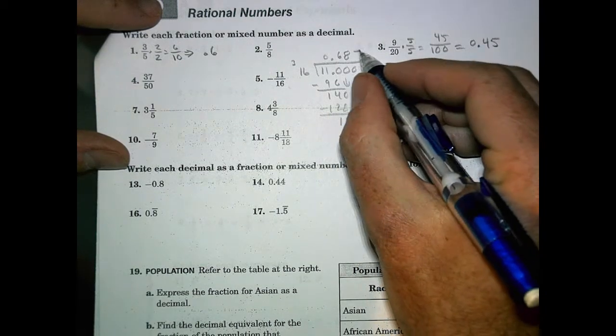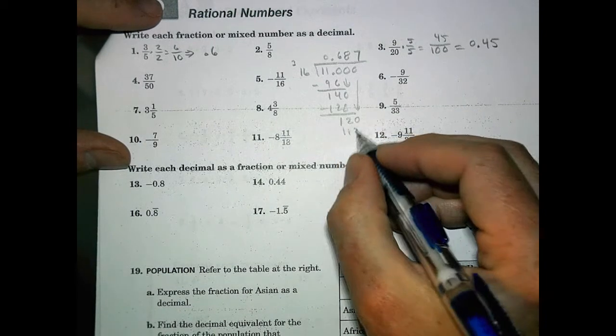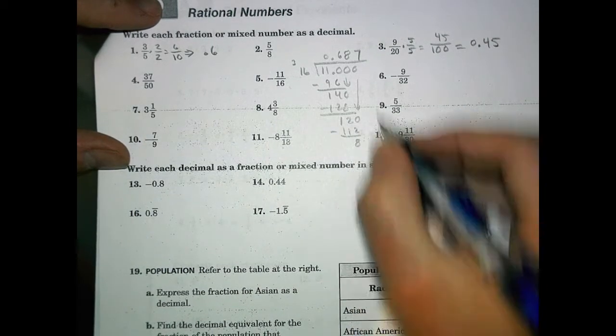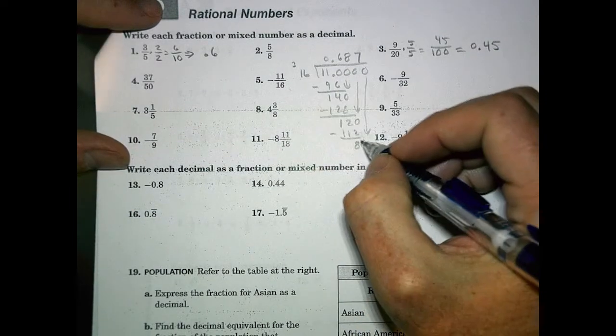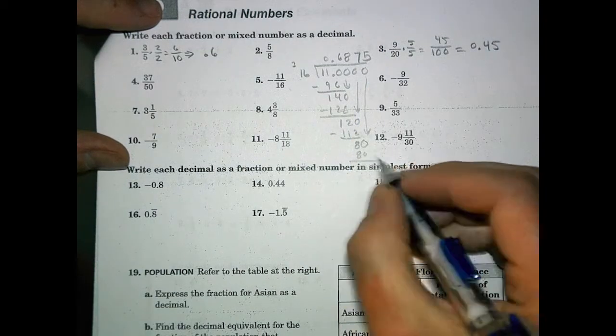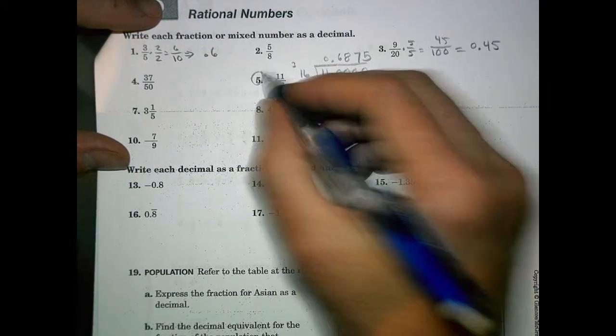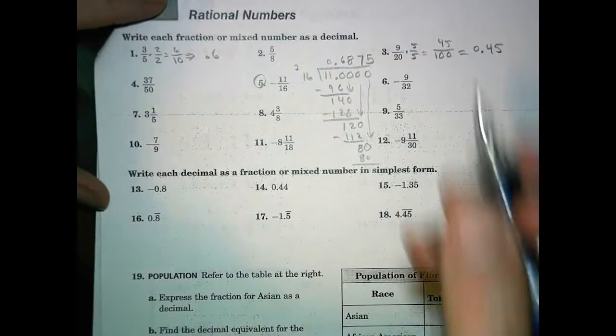Oh, good old 7 times. 7 times 16 is 112. We subtract, and we have 8 left over. Bring down another 0. This keeps going. And 16 goes into 80 5 times, 480. So we're finally done there. So there's number 5. Whew, that was a long one. Calculator's nice for those, but here it is.